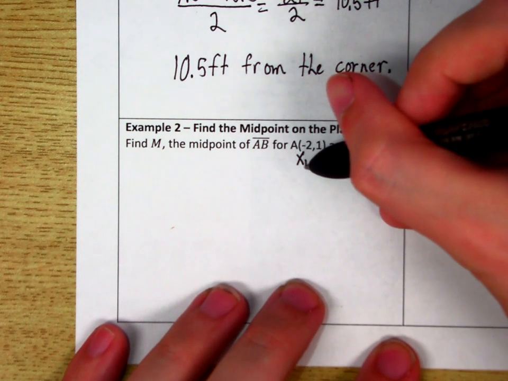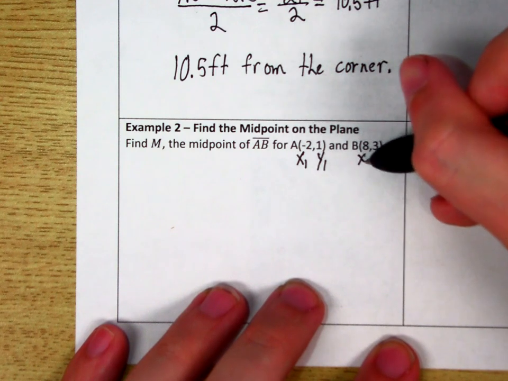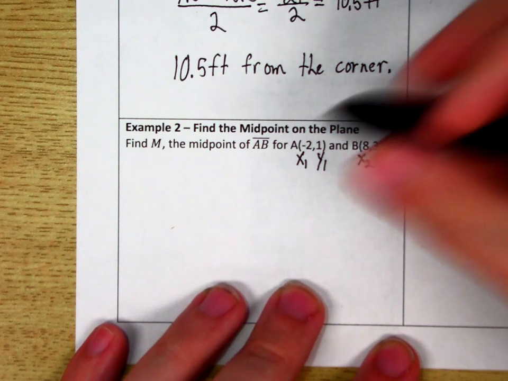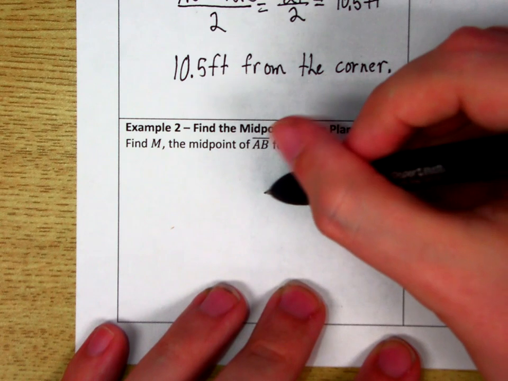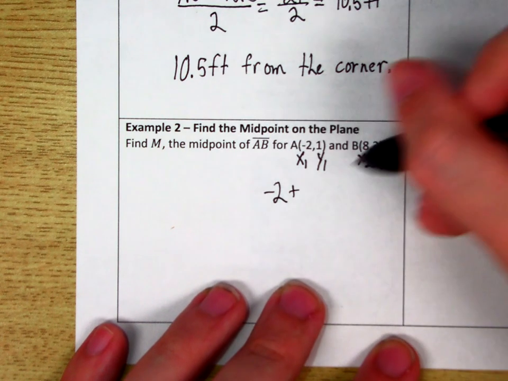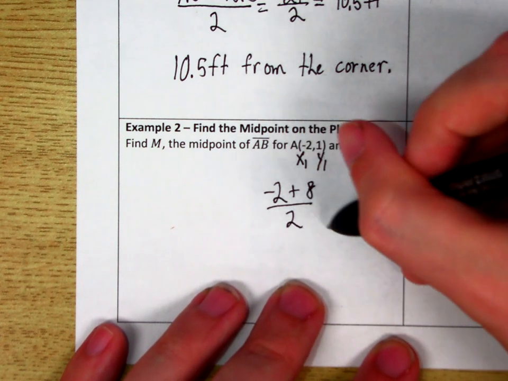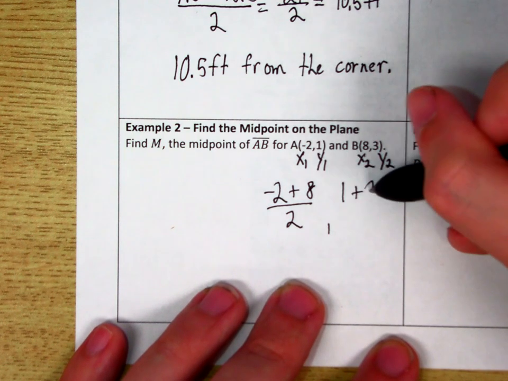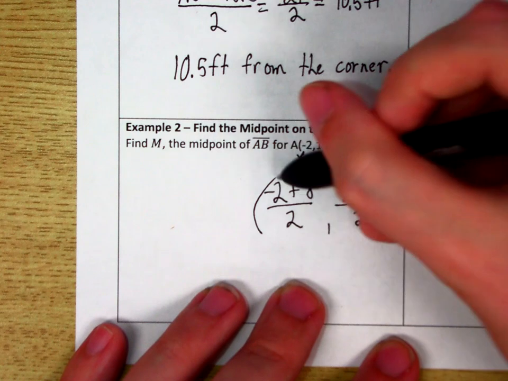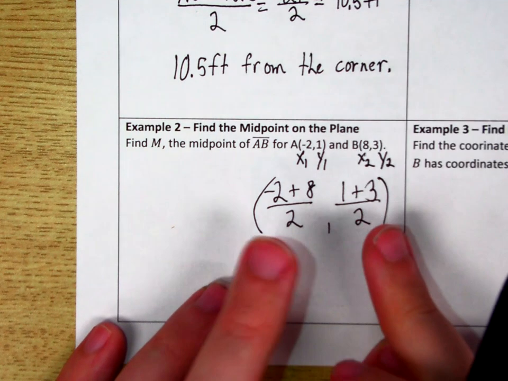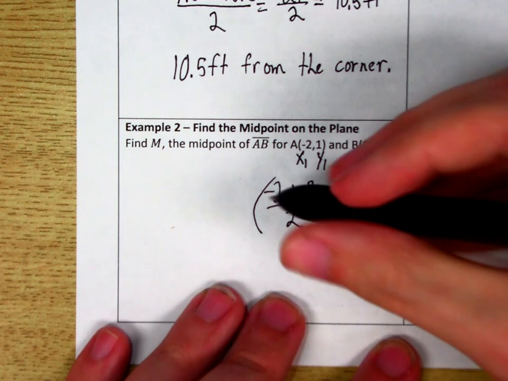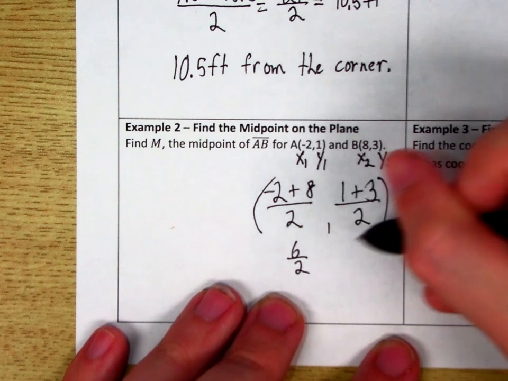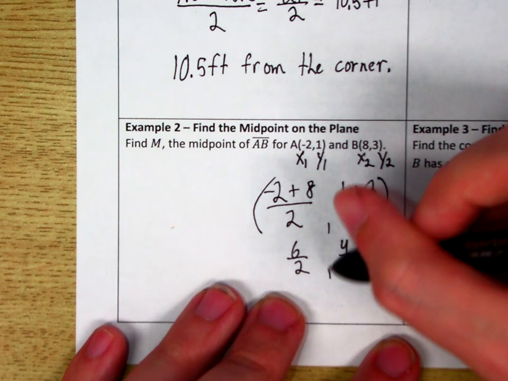We'll say we've got x1, y1, and x2, y2. We'll just add our x's, -2 plus 8, and divide by 2. And we'll add our y's, 1 plus 3, and divide by 2, making sure to put some parentheses around to remember that it's a coordinate. We'll say it's 6 over 2 and 4 over 2.